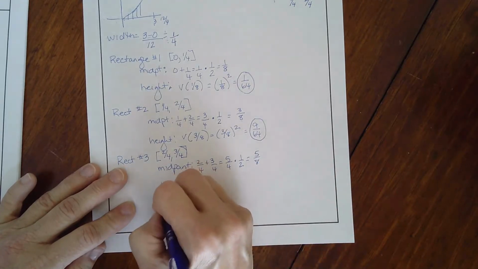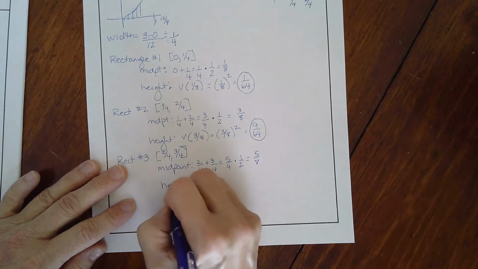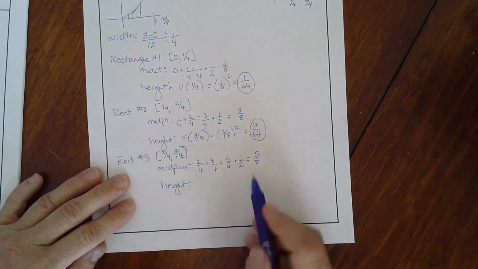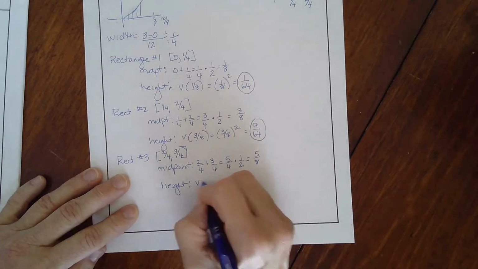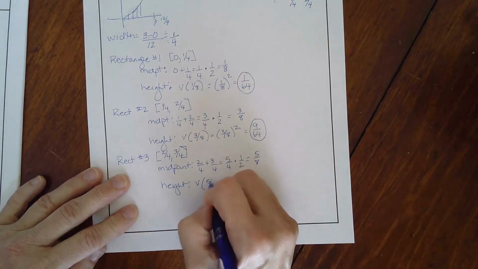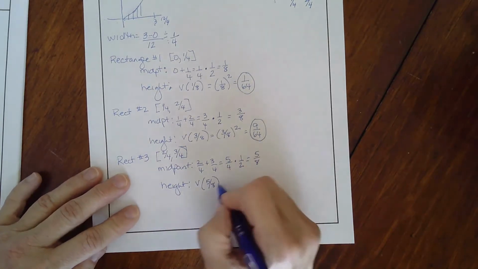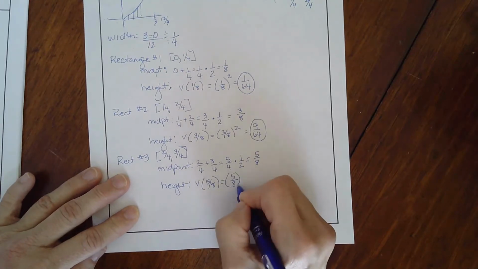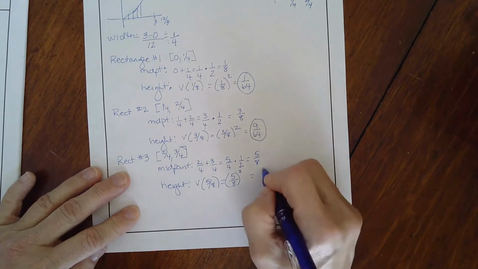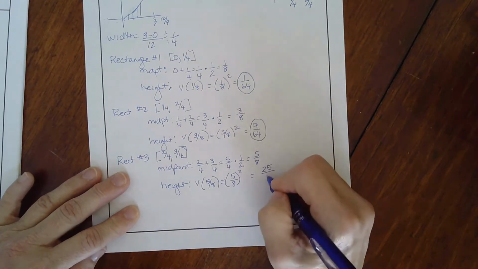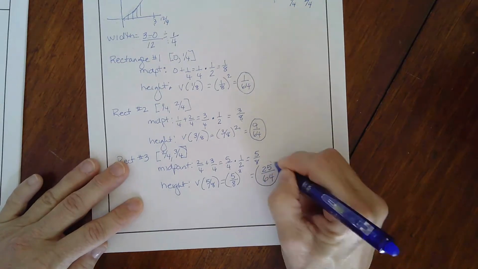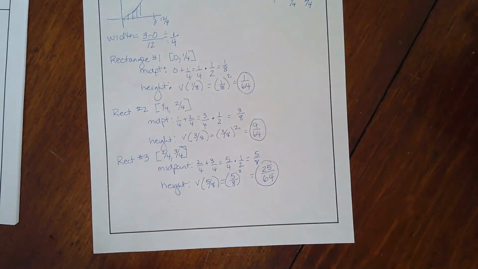To find the height of that third rectangle, I will take my 5/8 and evaluate the velocity function at 5/8. So I'm now going to have 5/8 squared, which is going to give us 25/64. So here's the height of the third rectangle.